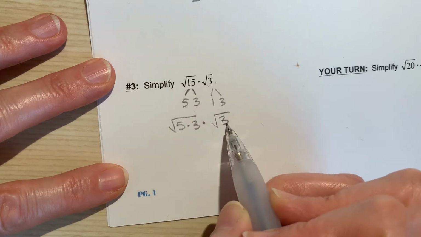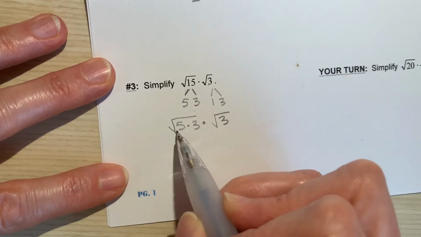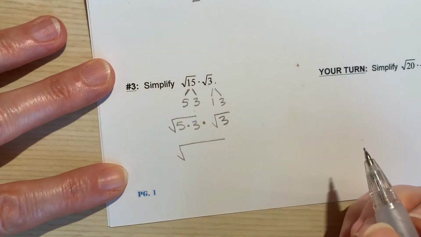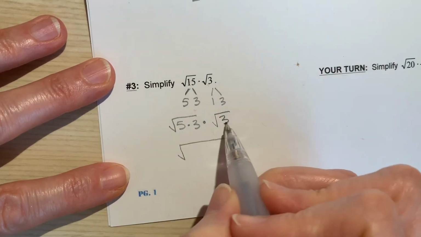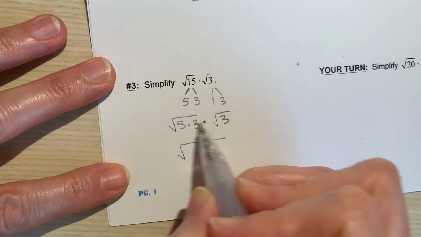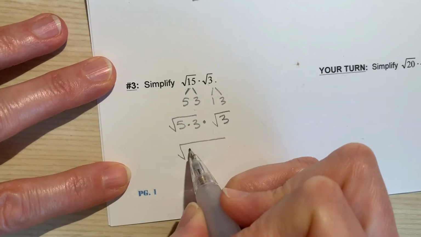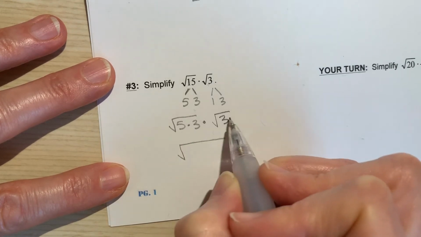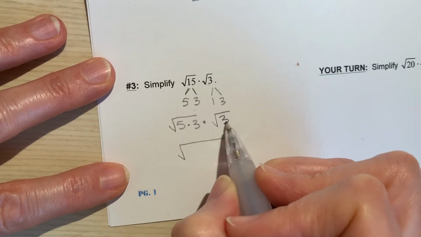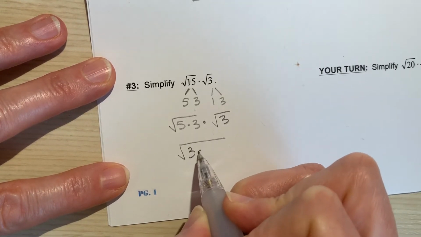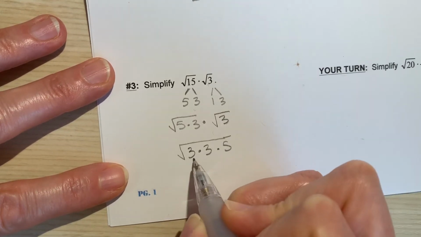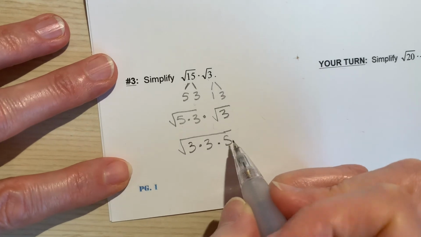Now I'm going to multiply them. I'm just going to put all of these numbers inside the same radical or in the same jail. When you're multiplying square roots, you can multiply them and put them all together in the same jail or radical. When I put them together, I'm going to put them in order. So I'm going to put the 2 3's first and then the 5. Helps to put them in order from smallest to biggest.